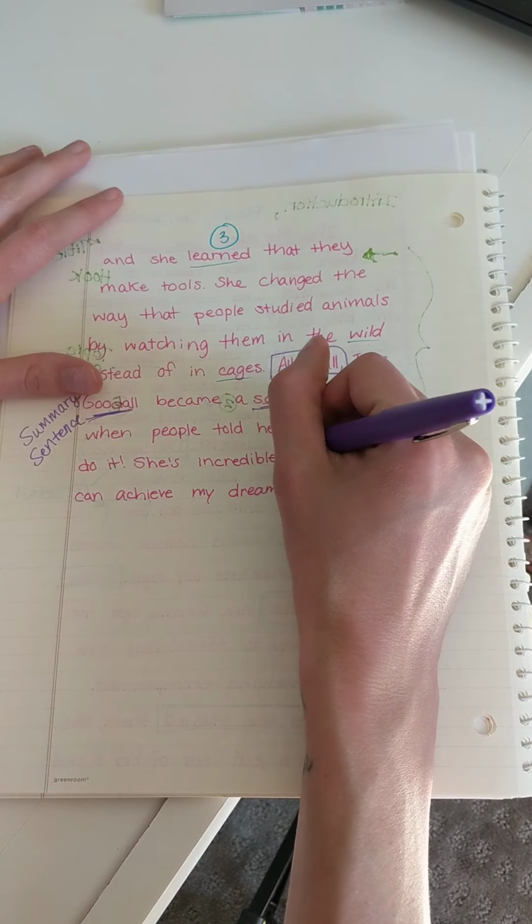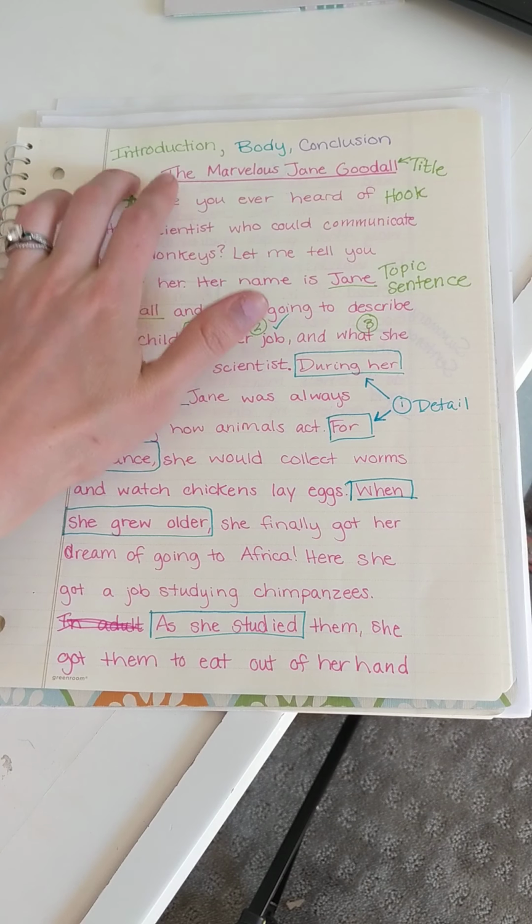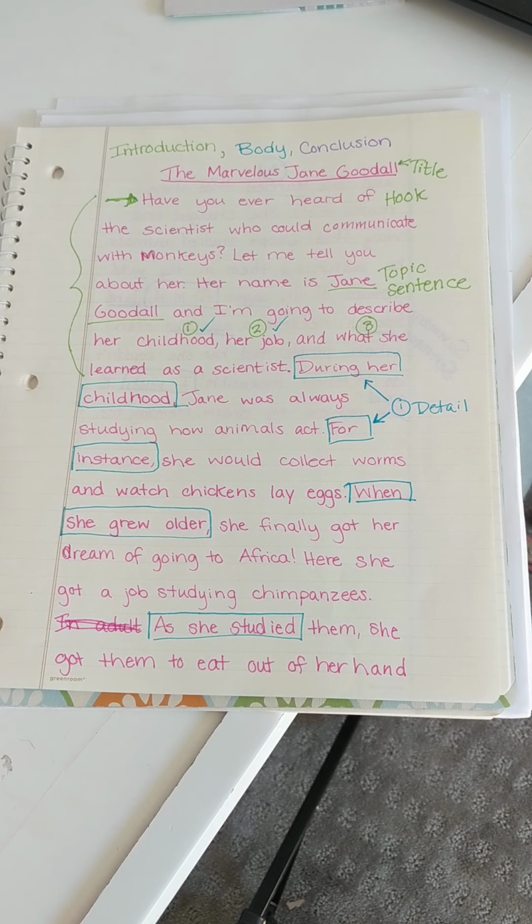I can't wait to see what you learned about the person that you studied. Show me your rough draft and make sure you have that introduction, body, and conclusion. You can even color code it like me if you have some colors at home to show me the different parts. All right, do your best.